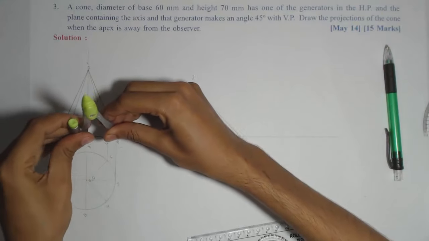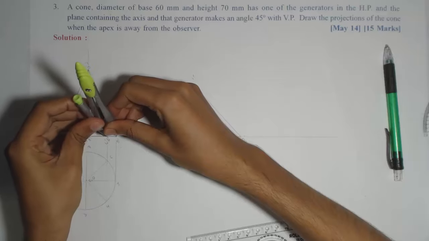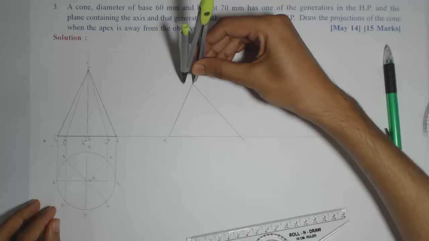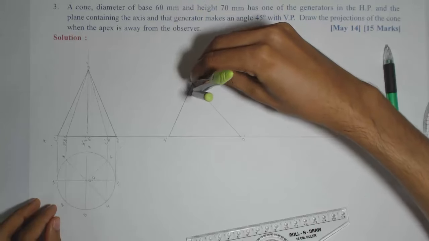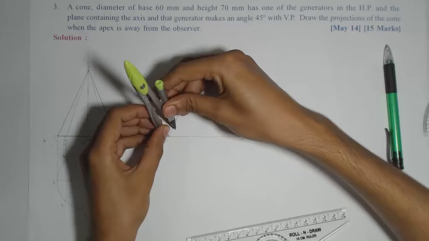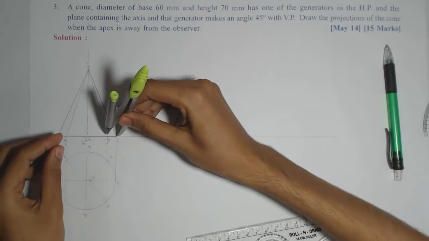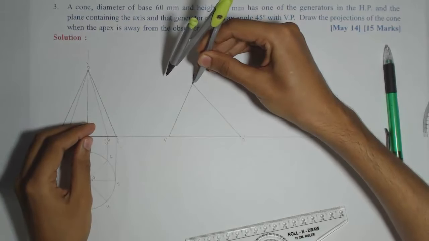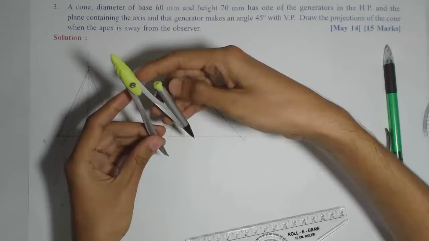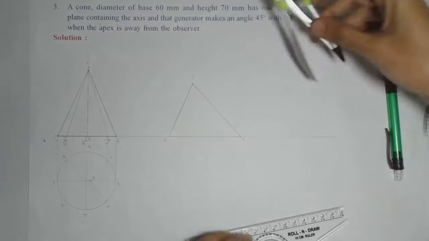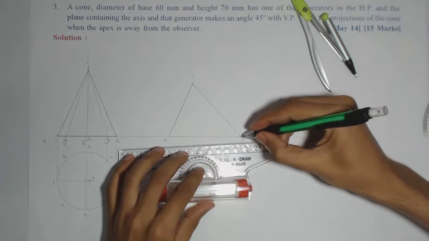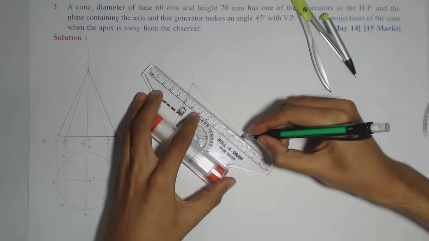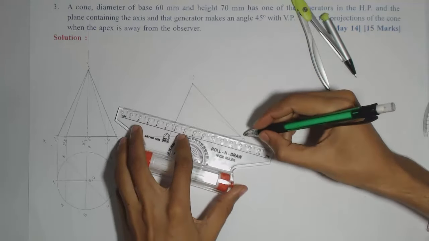So from 5 dash, we'll mark 2 dash 6 dash, and again from 1 dash also I'll get 2 dash 8 dash at the same distance. So from both the corners I'll mark those points for the imaginary generators. Then one more line for the center for the axis. That will be the same distance from 5 dash also. Okay. So now I'll show the imaginary generators, and then the axis line.